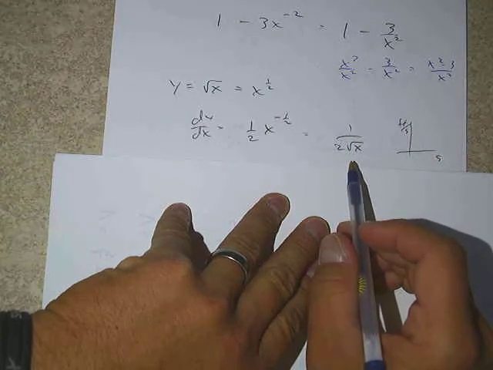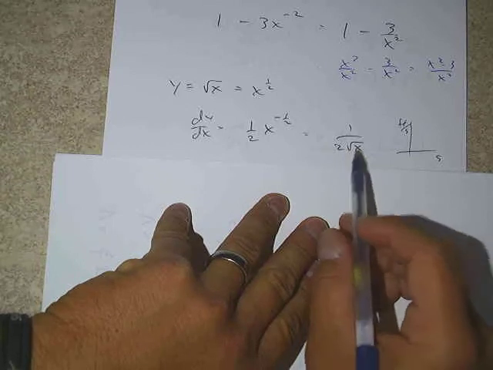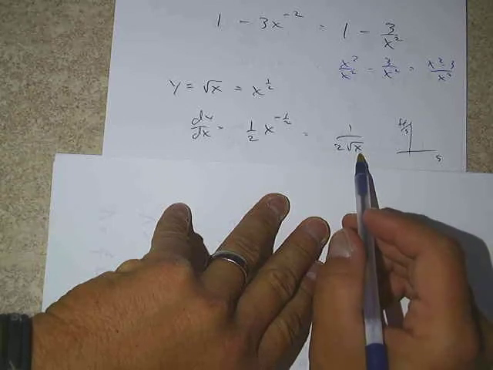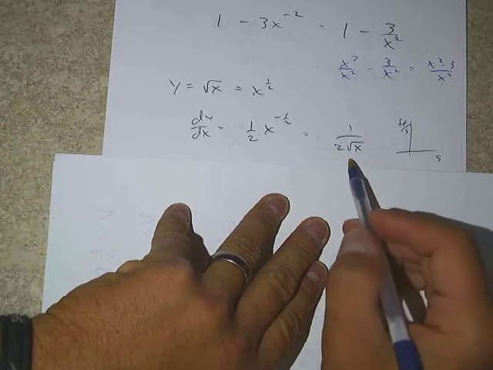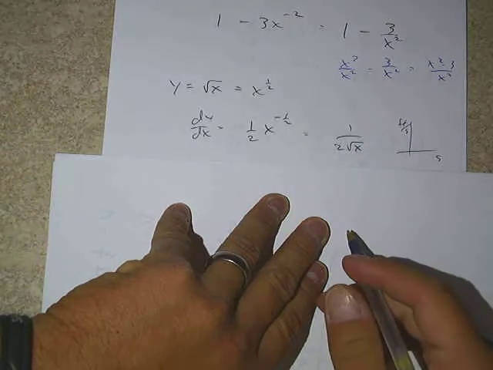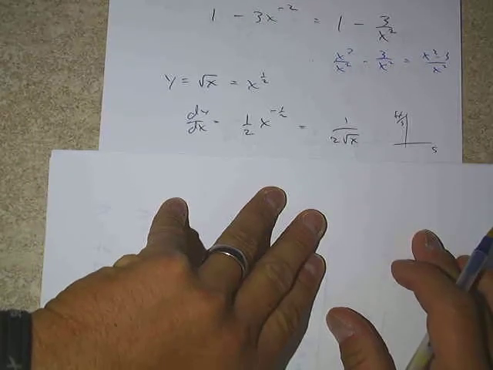Well, ultimately, one of the reasons we're going to find derivatives in calculus is so we can use them to find the slope at a point for some function. So if all I want to do is put an x in here, is it really necessary to get the radical off the bottom here? If all I want to do is just plug in a number and find an answer?